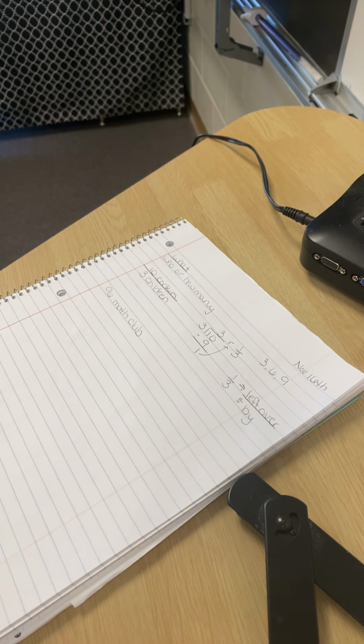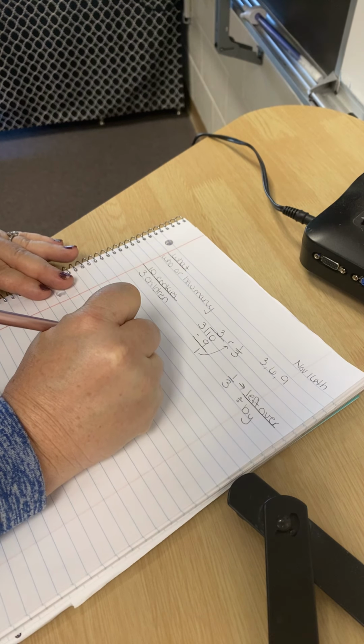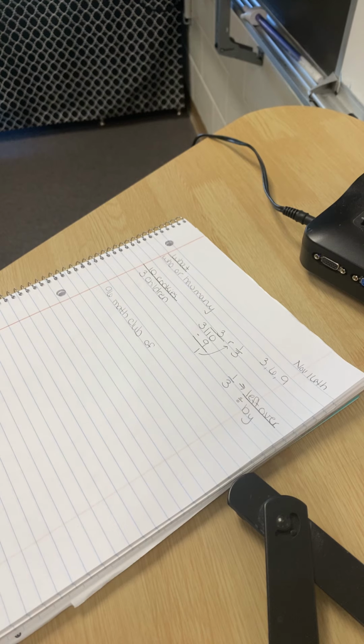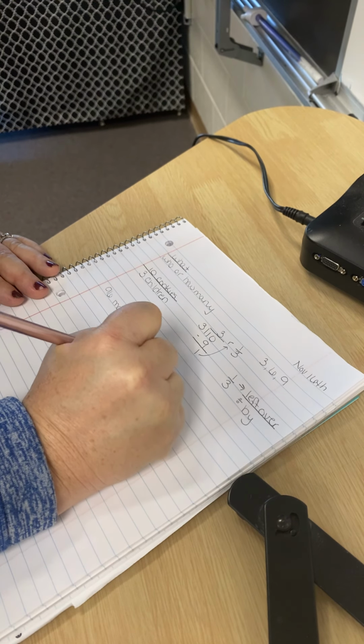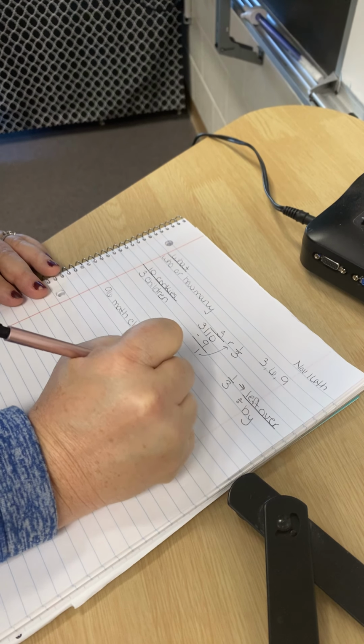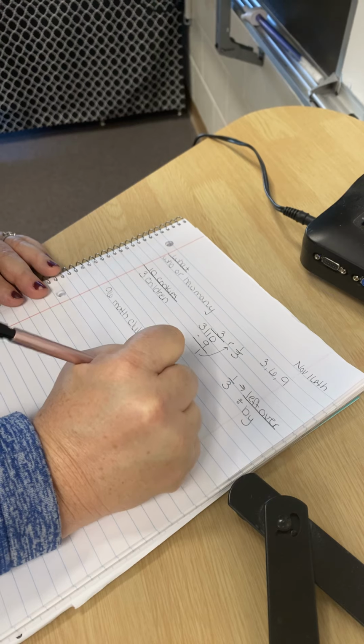And of those, we're looking for what? Of those, 1/8 is 4th graders. And I'm going to put parentheses around that 4th so that we don't get confused, because that's another number.